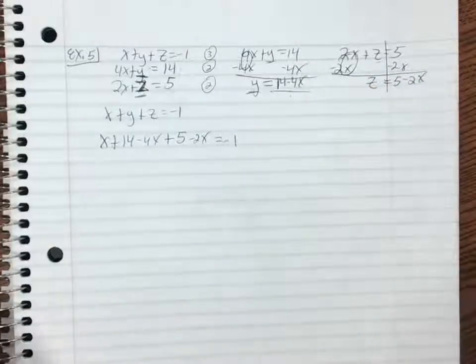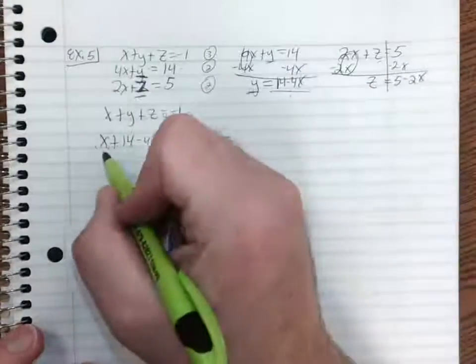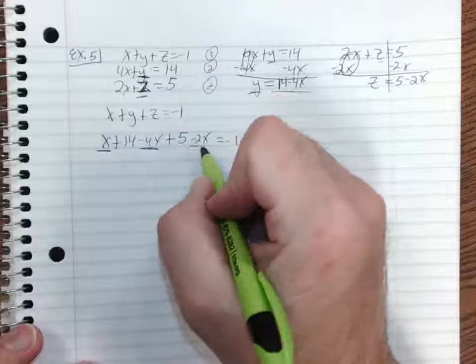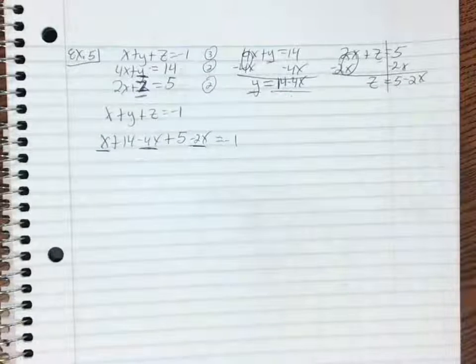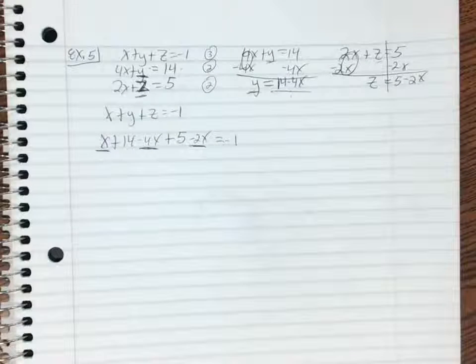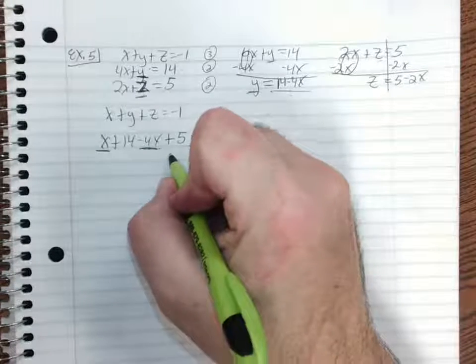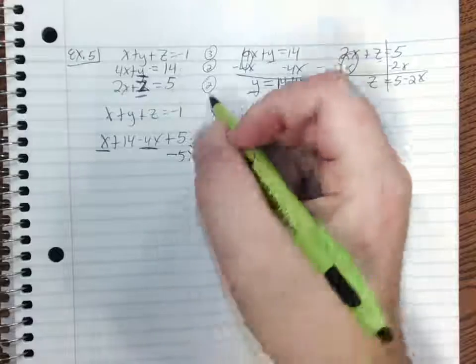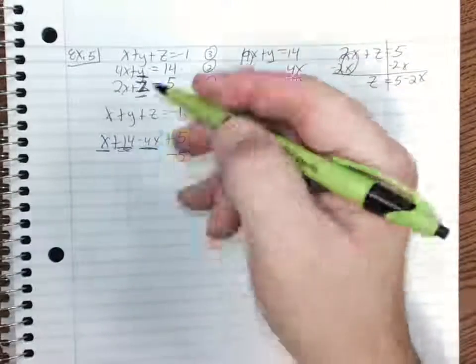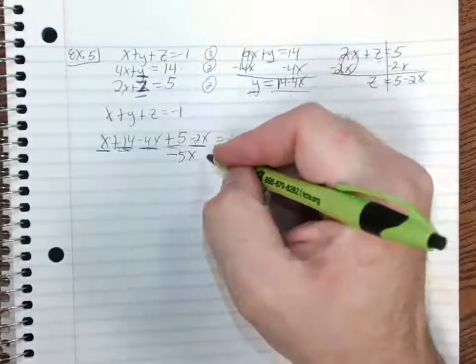And what I can do then is combine my like terms. So x, negative 4x, and negative 2x. If I put those together, let's see. x plus negative 4x is negative 3x. And I take negative 3x and subtract 2 more x's, I get negative 5x. And then I can put 14 and 5 together, and I get 19.